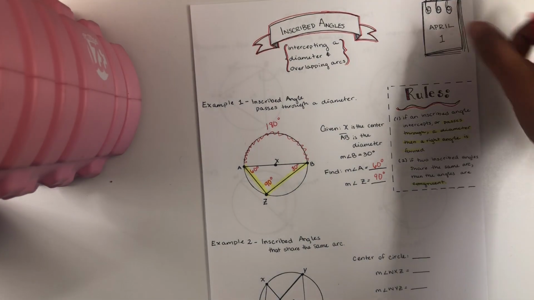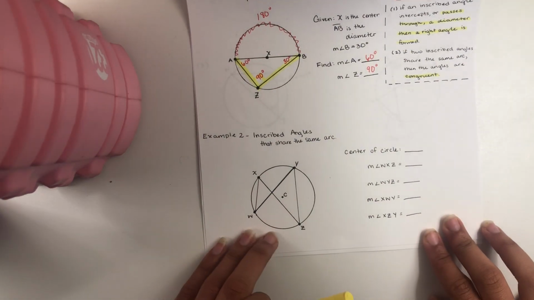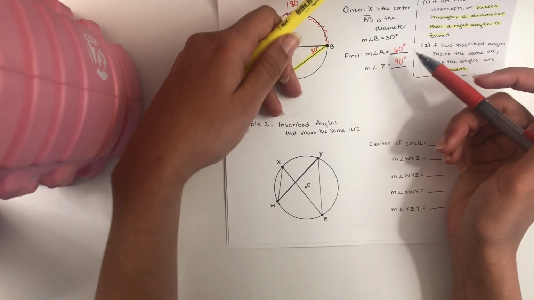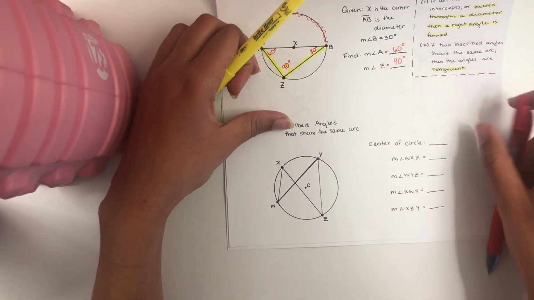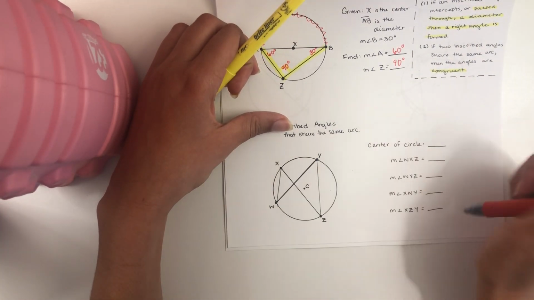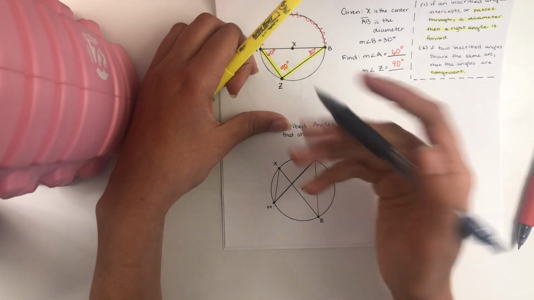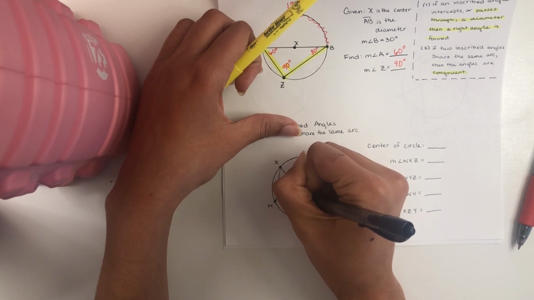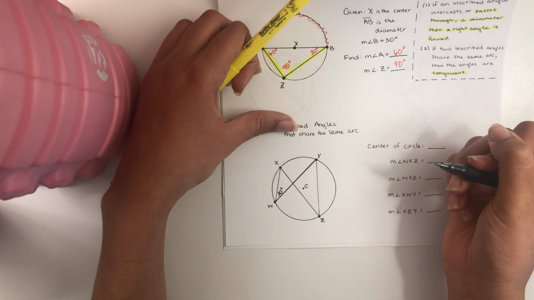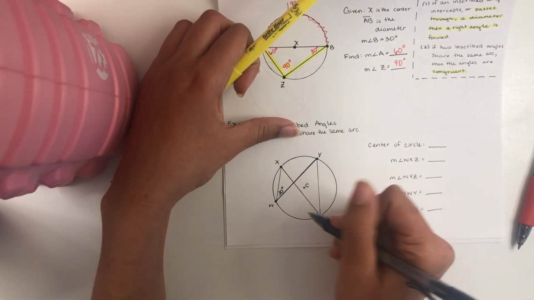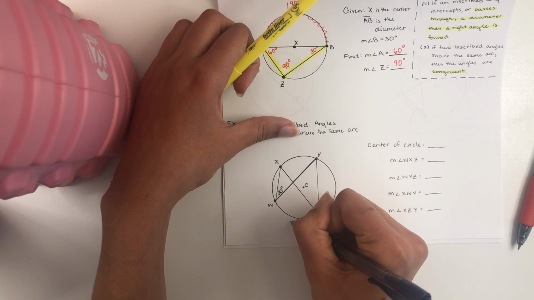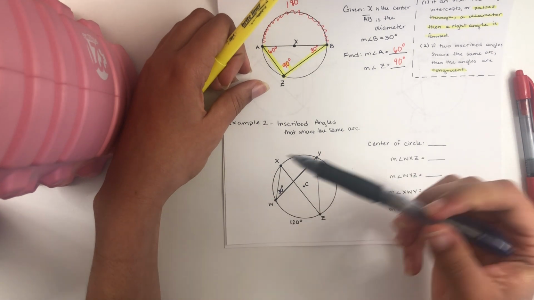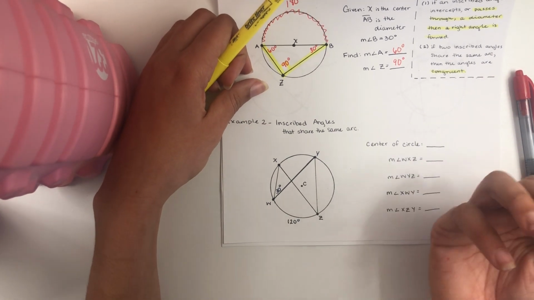All right. Example 2, inscribed angles that share the same arc. Alrighty. So this is blank for you right now. I'm going to fill in some terms. So let's say that this right here is 30 degrees. And I'm going to say that this down here is 120 degrees. So fill those in. You should pause the video by now if you don't have this stuff. You need to write it down.